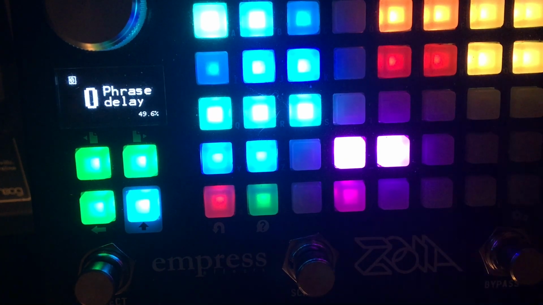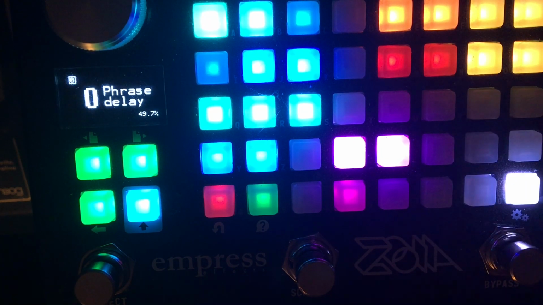So I'm going to try and keep this short and sweet. This is a delay that records an input buffer that you can play back.